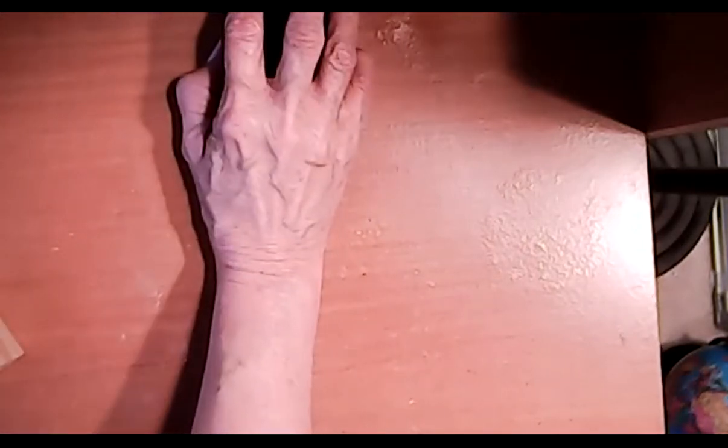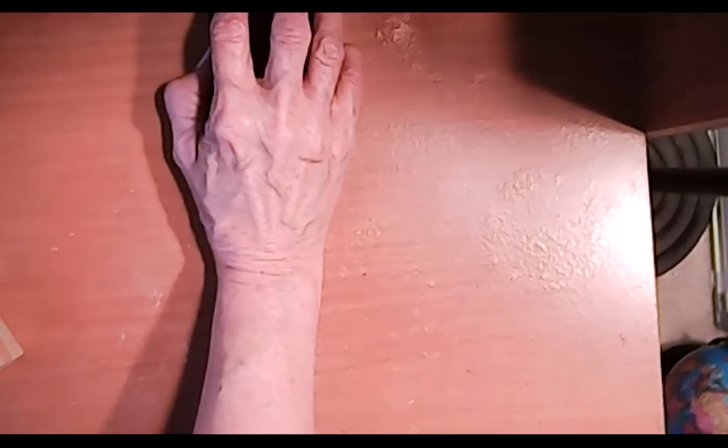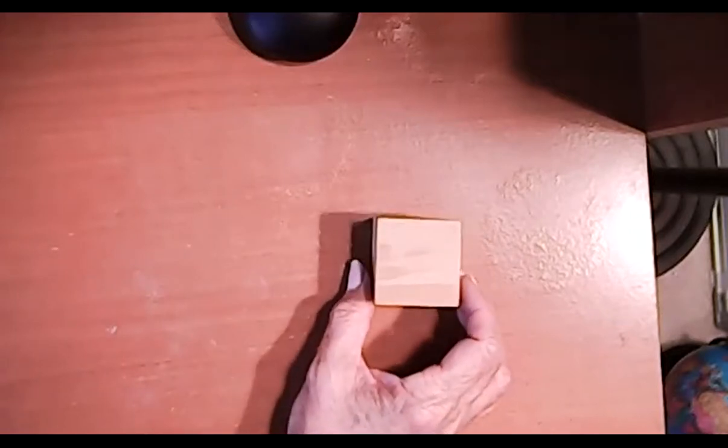You could put two of those together and make a rectangular prism if you wanted. You could also make a pyramid using your toothpicks and your marshmallows as well. Now, when you finish making shapes, then your teacher's going to say, find a shape like a cube and make a cube using other shapes.